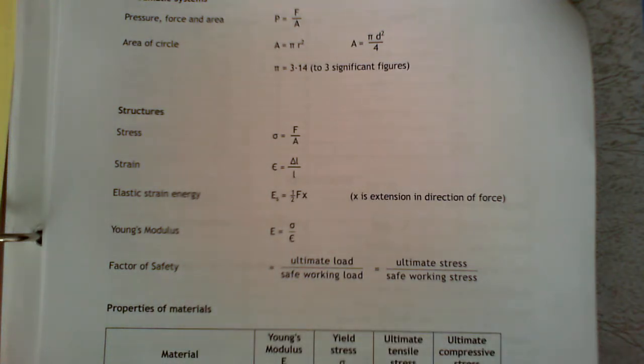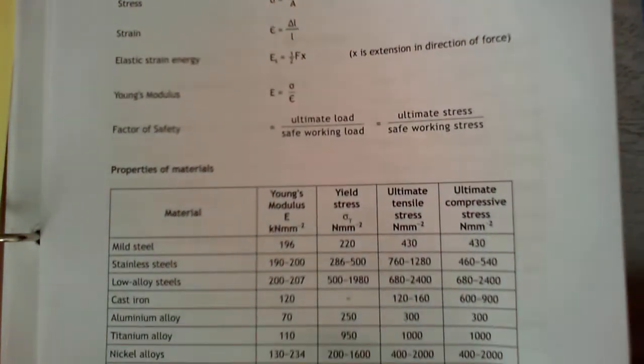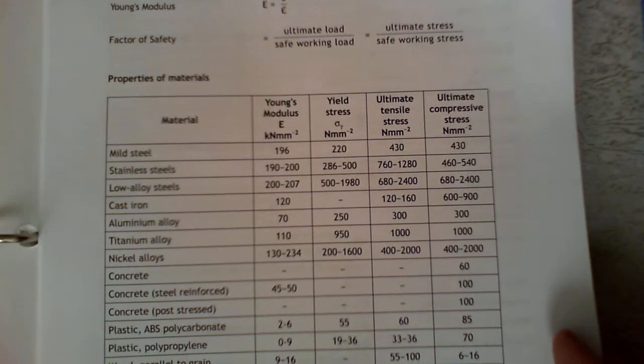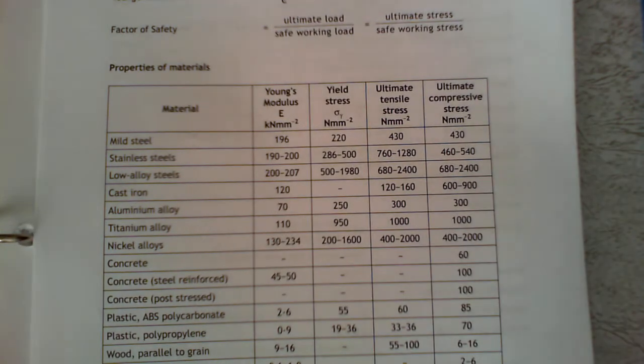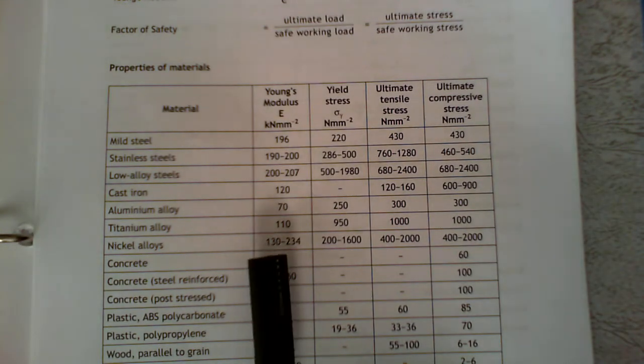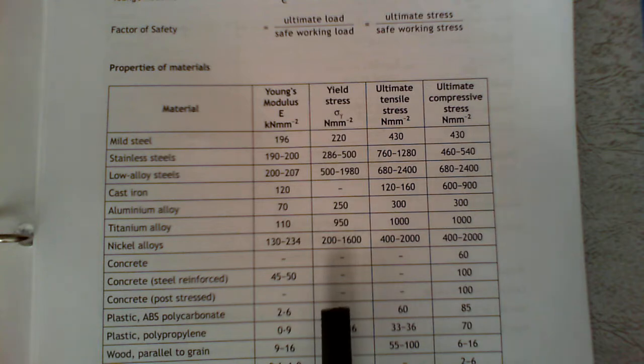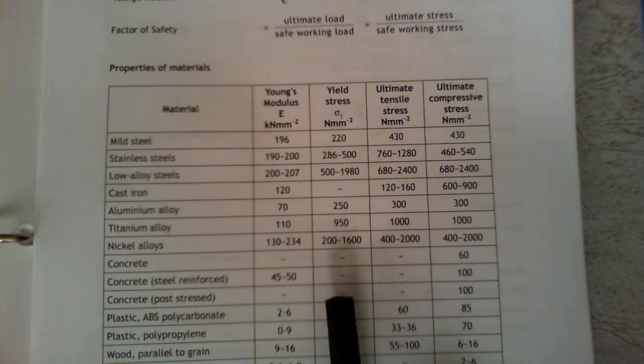The second thing that we're going to definitely use is this table down here, which gives you various materials, and for each of them it gives you Young's modulus, the yield stress, which is the stress at which it bends and doesn't go back. In other words, it's into the plastic state.